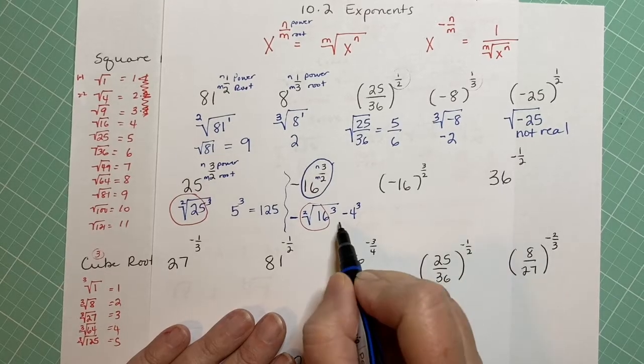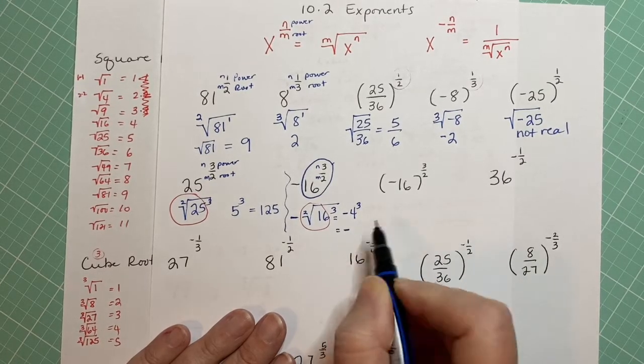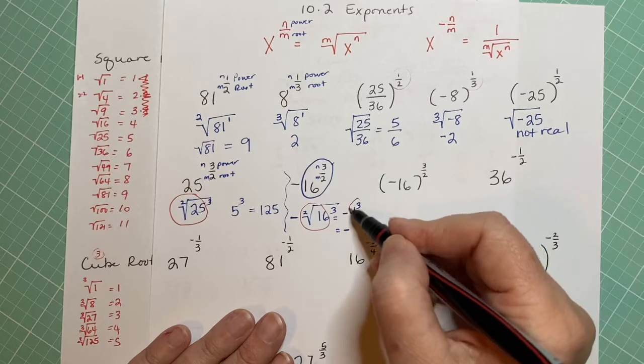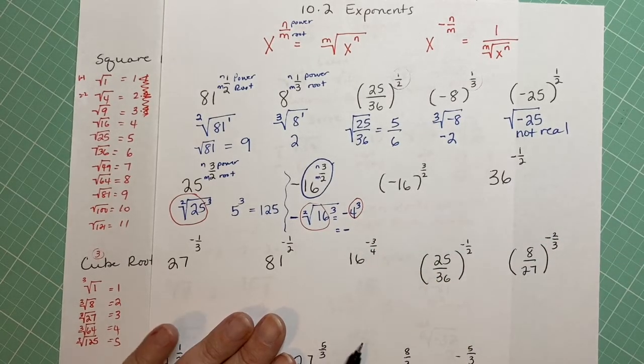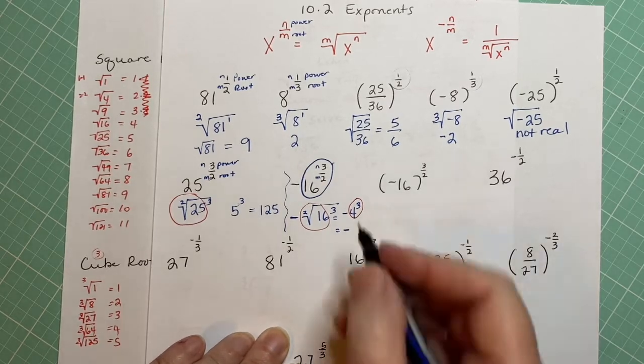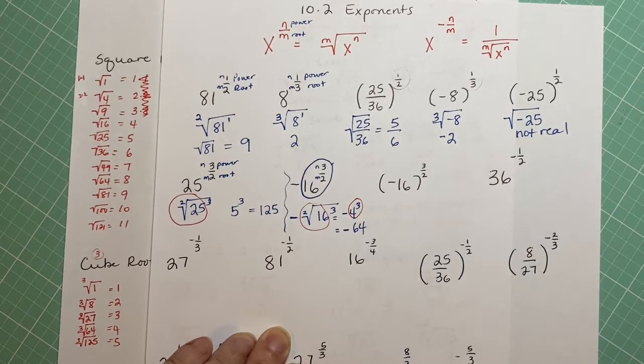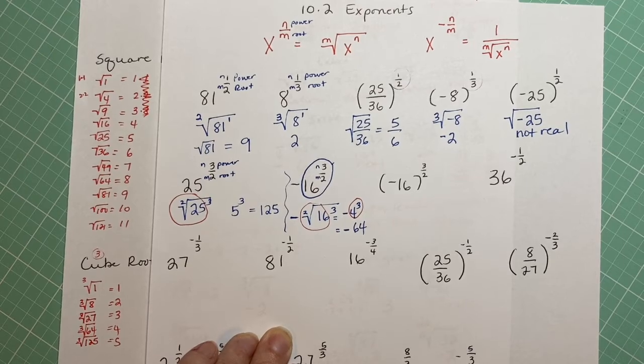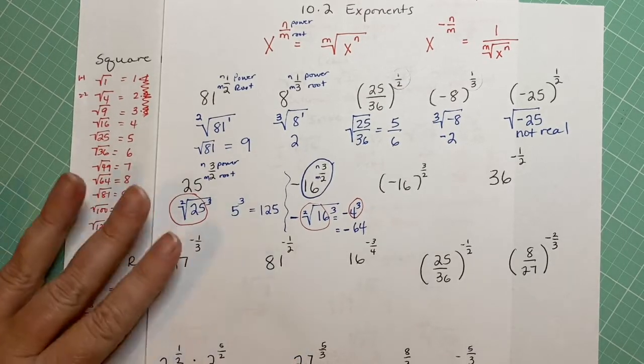And again, still the negative is not included in the exponent. You just do 4 to the third. So you'd say 4 times 4 is 16. 16 times 4 is 64. So your answer is negative 64.